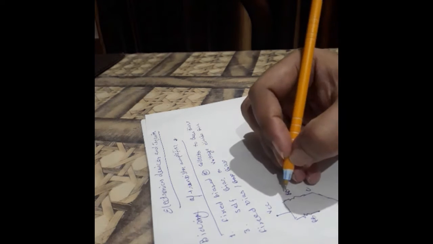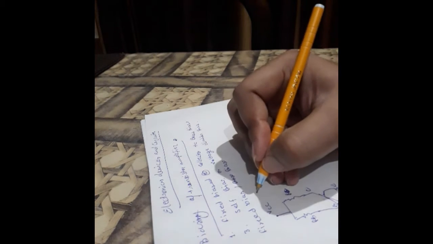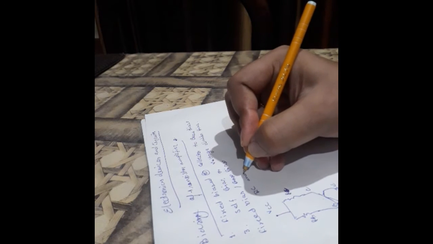It is connected to the collector, RC collector and bias, and third point is connected to the emitter. This is VB, positive or negative. Then DC analysis.